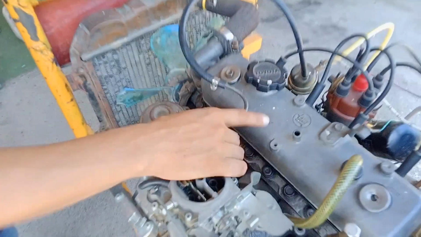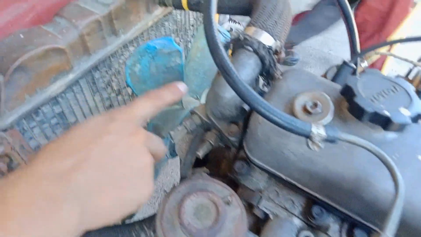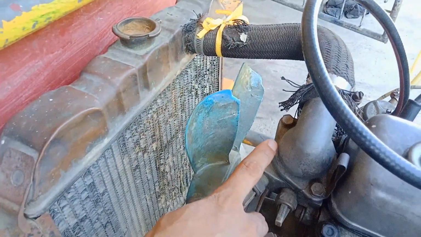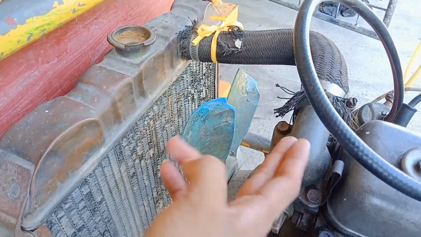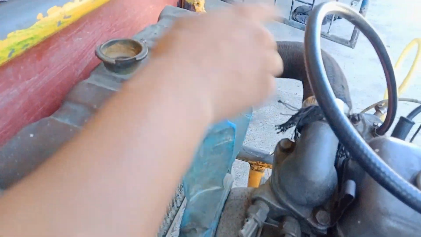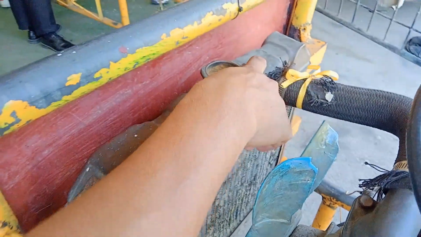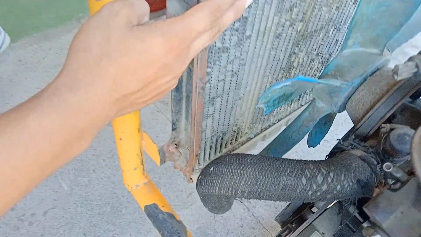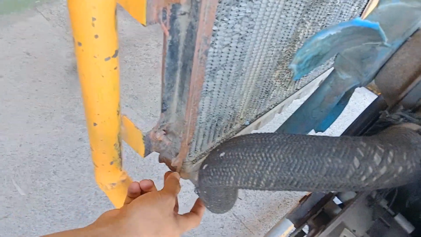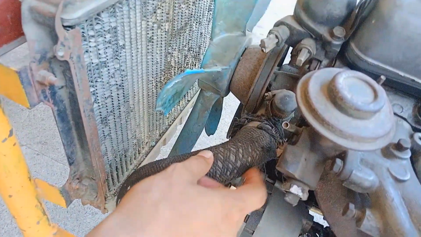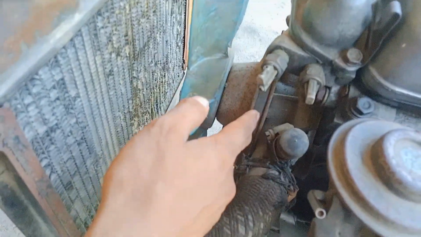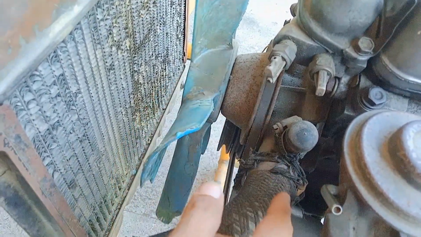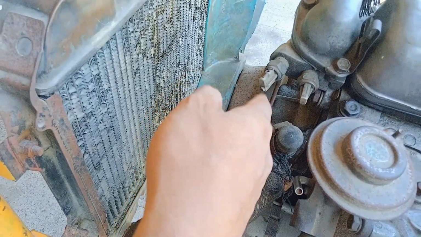Hot water from the engine will enter the thermostat, and the thermostat will control the flow of the hot water, and the hot water will flow through this hose to the radiator, and the radiator will cool the water, and the cold water at the bottom will enter this hose with the help of the water pump, and the cold water that enters will maintain the low temperature of the engine.